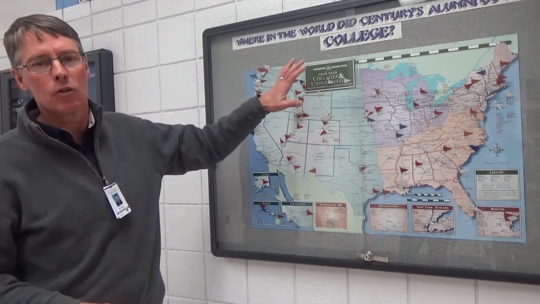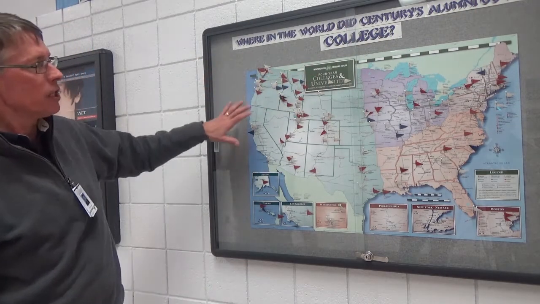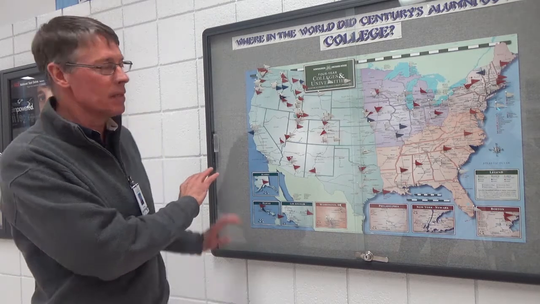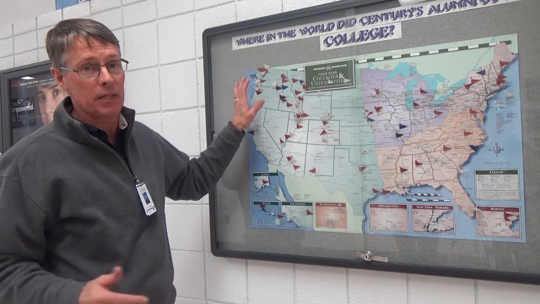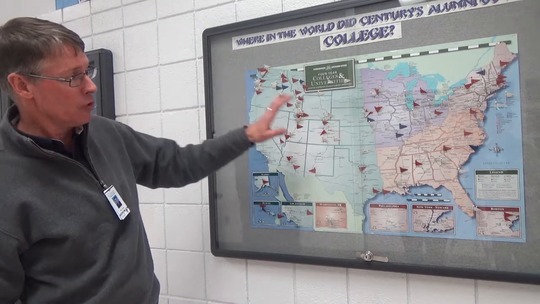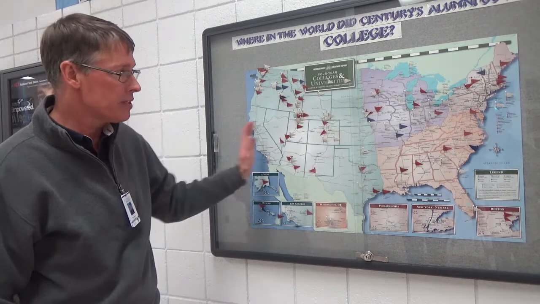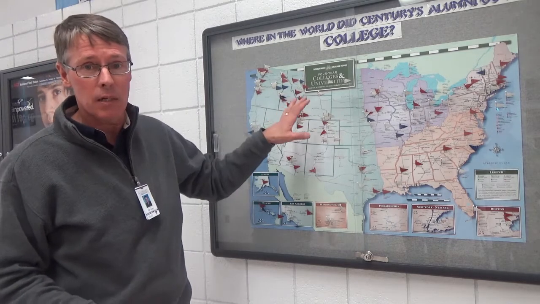This is Century High School's alumni map, and this is a list of all the universities nationwide that Century High School students have actually attended. This is not the list of where they've been accepted. That would cover everything. This is the list of where they actually have gone to college. It goes from coast to coast, north and south, everything in between. So how do students get into these colleges? Let's go back and talk about it.